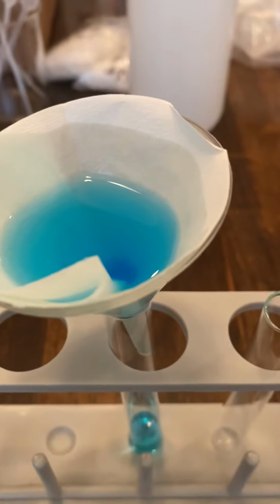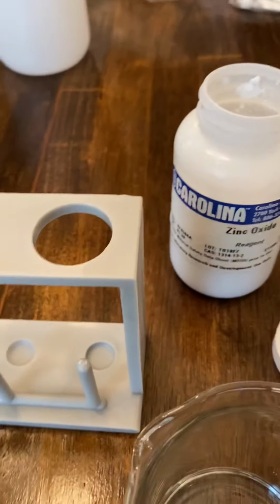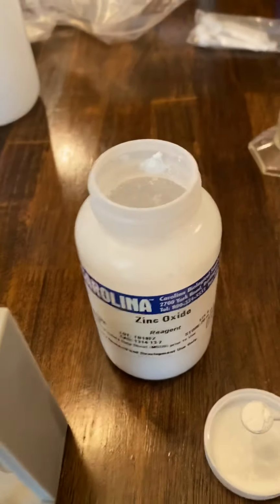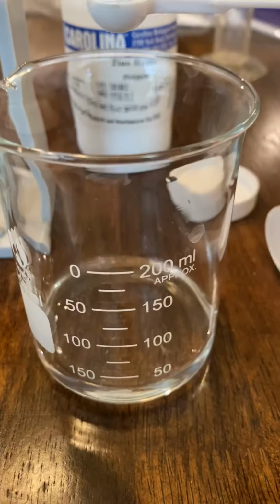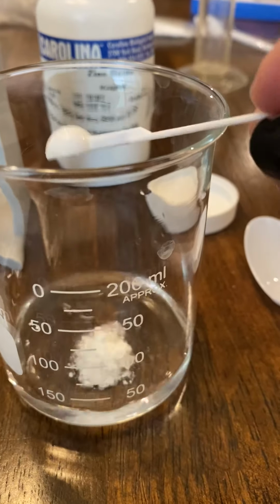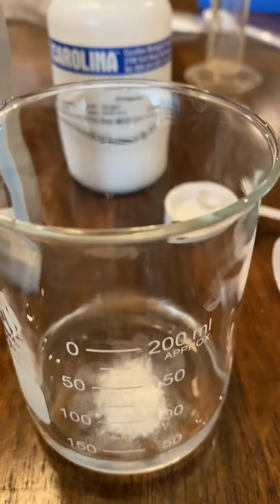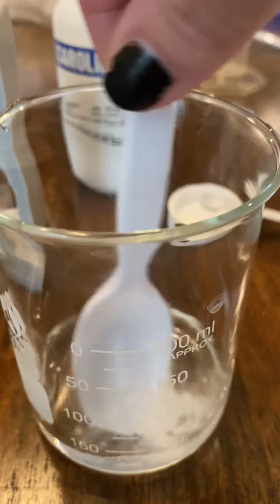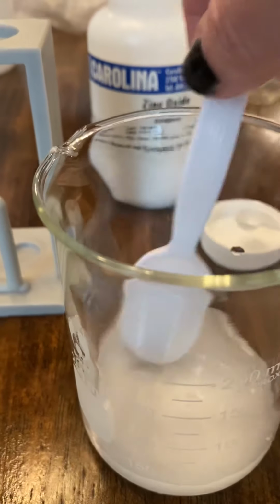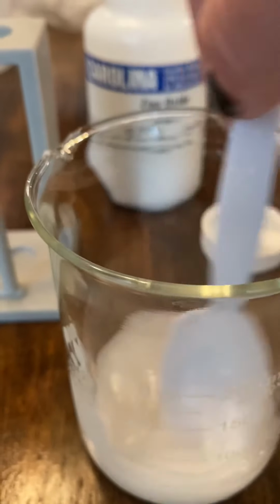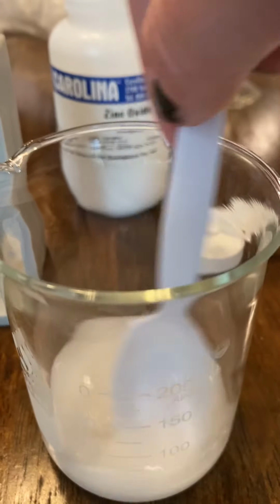Okay, next up, I'm going to take about 1 lab scoop full of zinc oxide. I'm going to put it in about 25 mLs of water in a beaker. Okay, and then I'm just going to slowly stir it, and I want you to take a look at what is happening as I stir it. What do you notice is happening to the water?